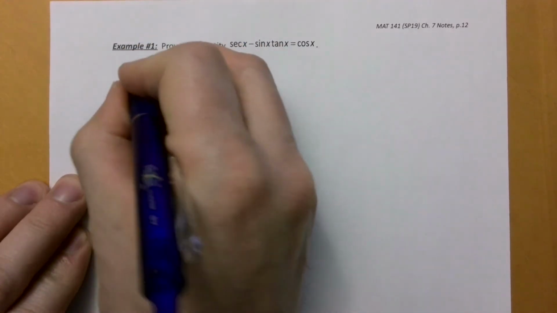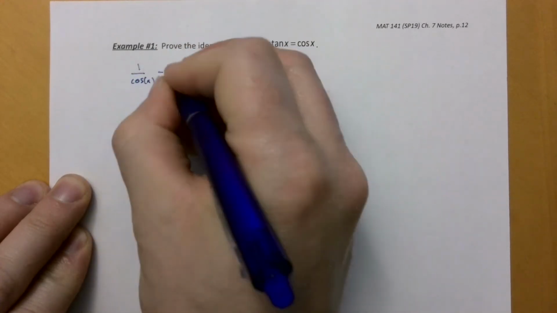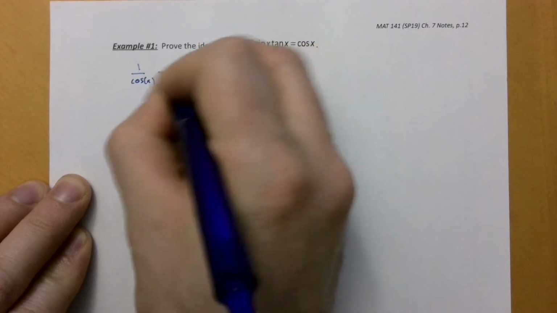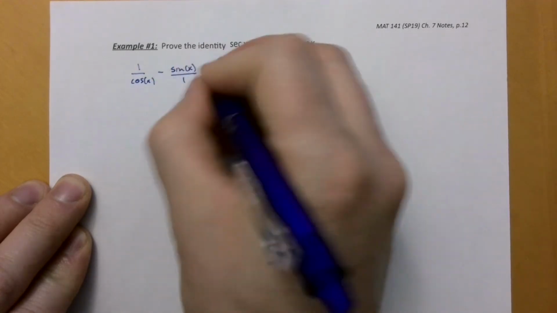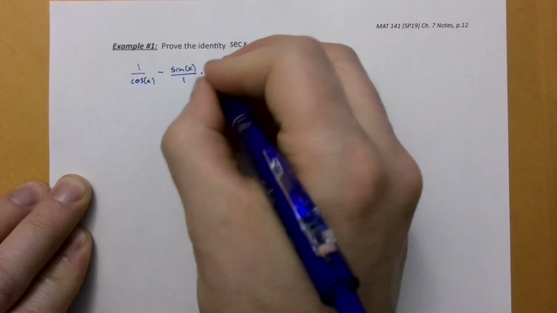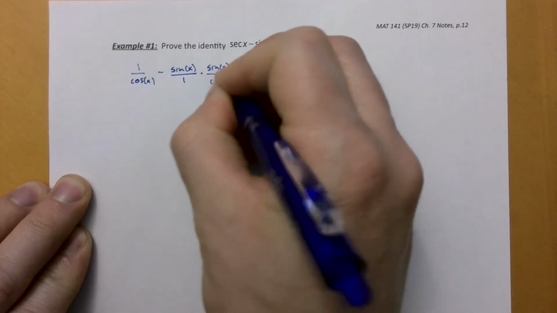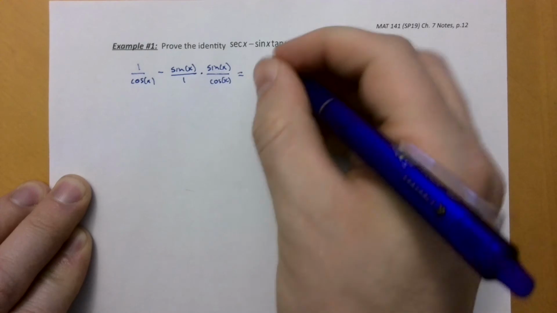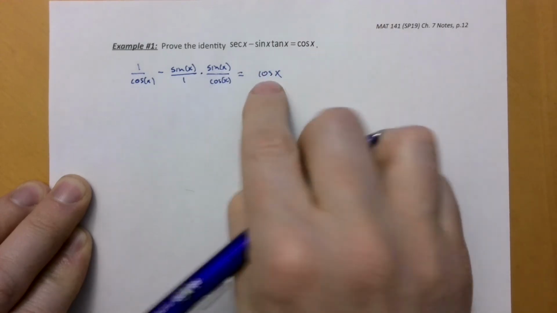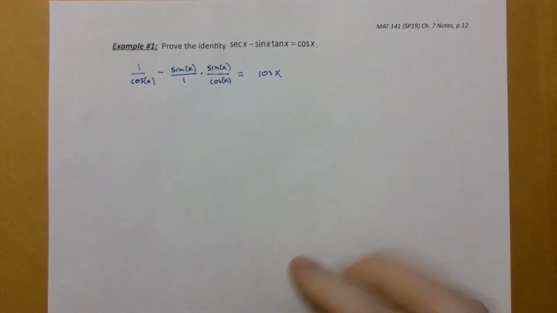I know that secant is 1 over cosine x. And then that sine x, because tangent is a fraction, I'm going to write it over 1, and this will be times sine x over cosine x. That's our identity for tangent. And then this is going to equal cosine x. Now, I'm not going to write this again until the end because it just gets redundant; I'm going to do all the work over here.